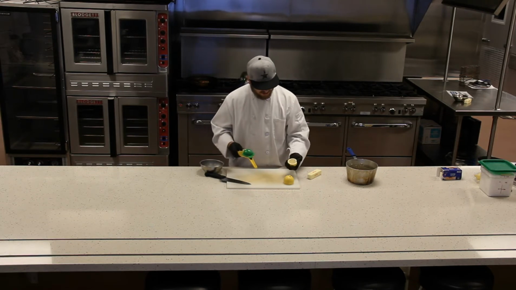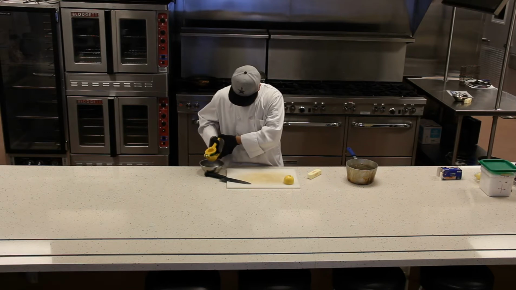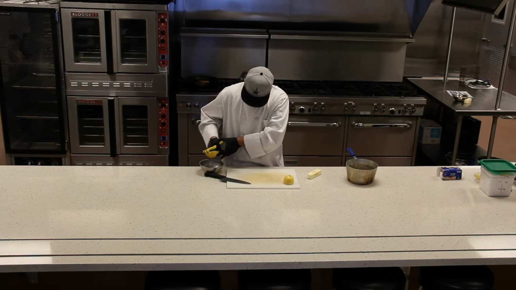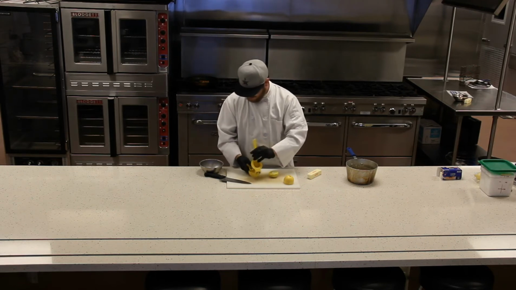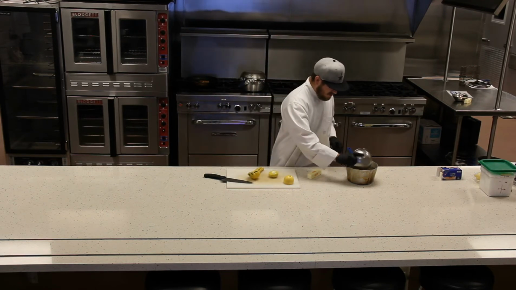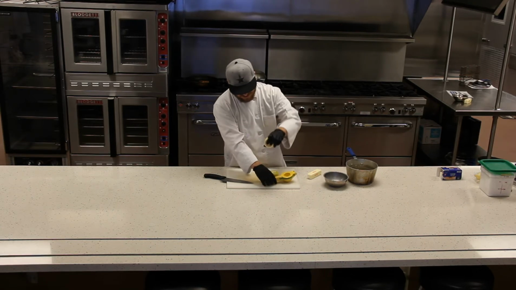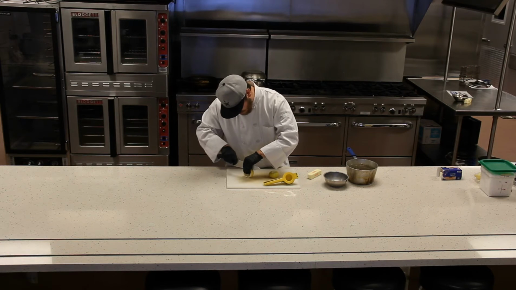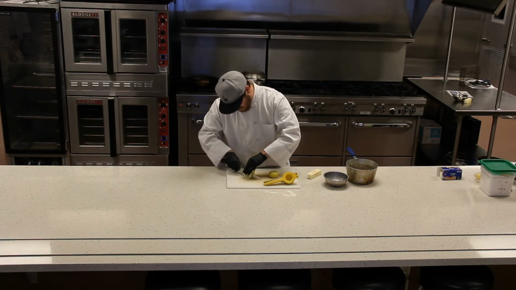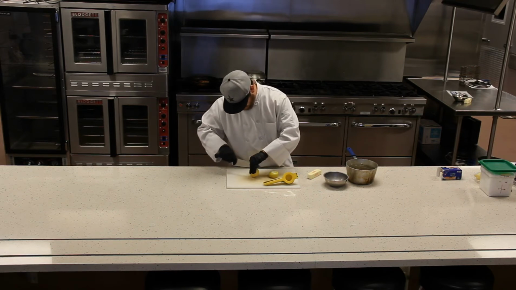So what we're going to be doing, I have a lemon half right here. I'm going to be juicing this lemon, and I want to make sure I get all the juice out. And then I'm going to throw this in the saucepan right here, and then I'm also going to just be getting like 2 slices from this lemon, just so it helps get that nice lemon flavor into this butter right here.